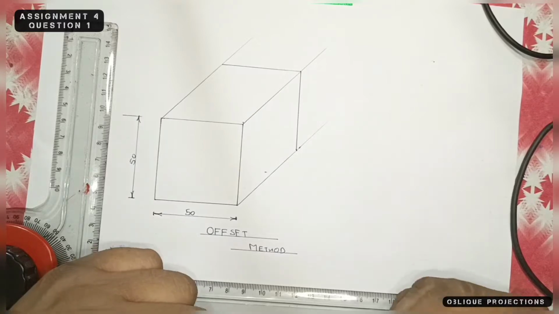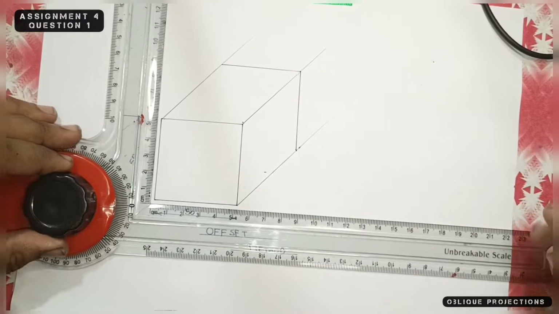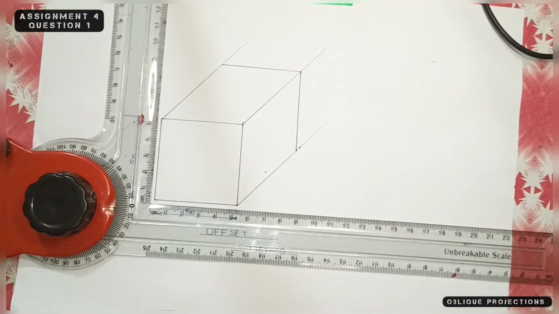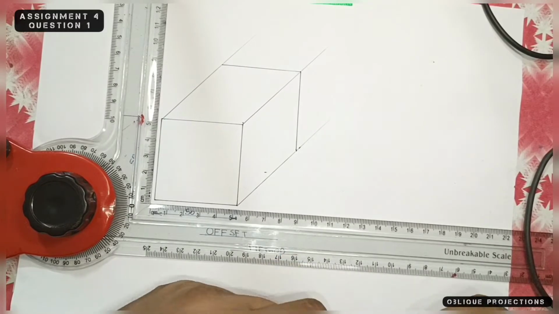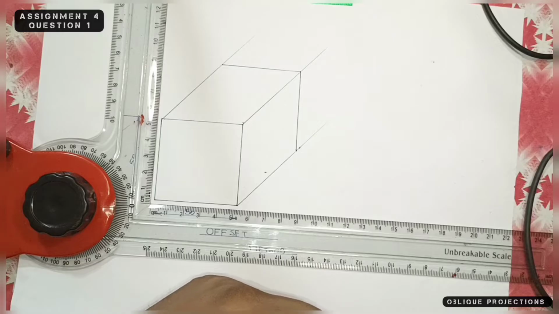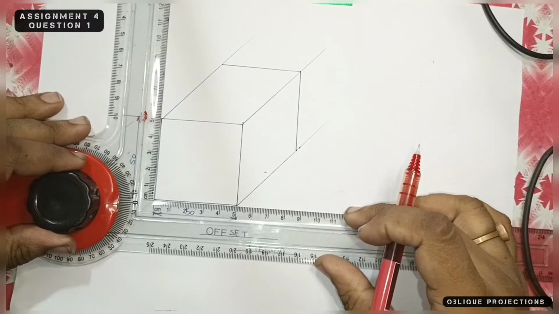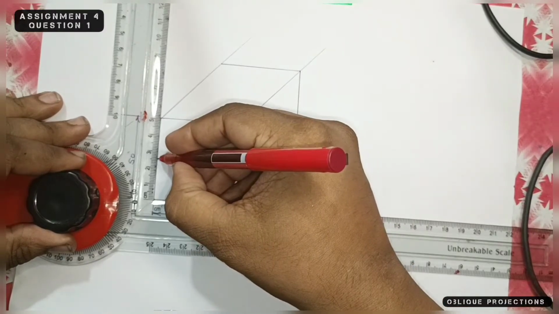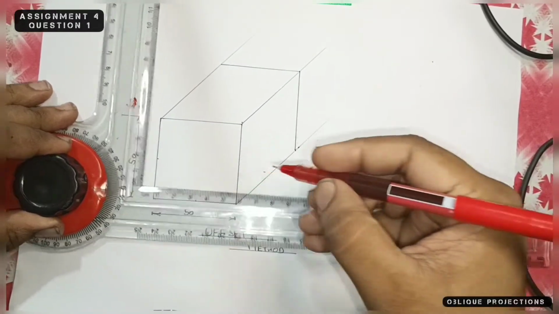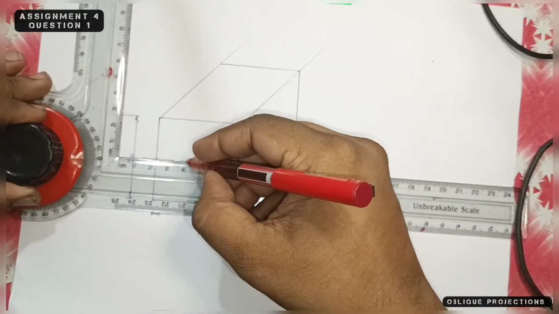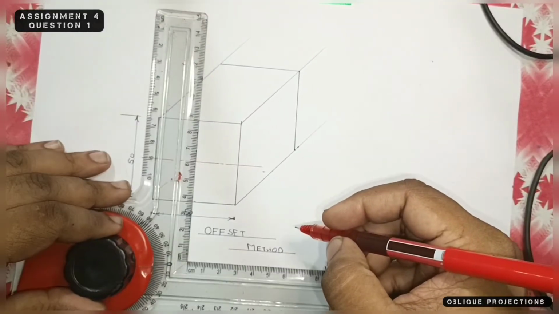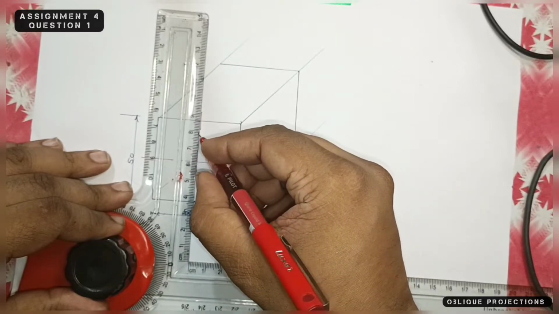It's 50 and 50. Now I am going to take the center. I am going to use the red pen for centering and marking the helping lines. So it is 2.5 and here again 2.5. You need to make the center line like this and center line over here.